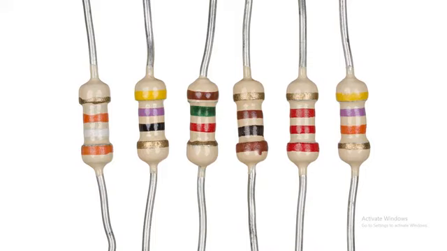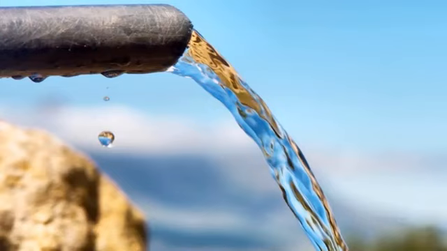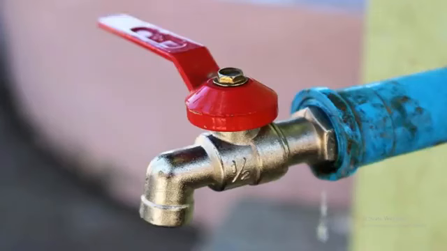Here I will give you a simple example of water. For example, water is flowing through a pipe. You need to control the flow of this water, so you use a valve. Through this valve you are able to control the flow of water.